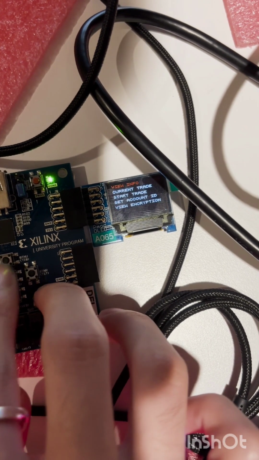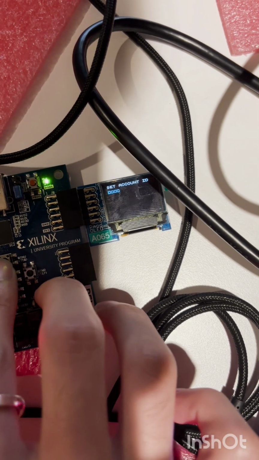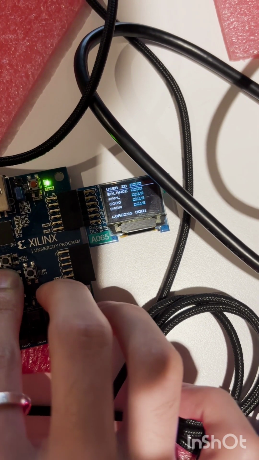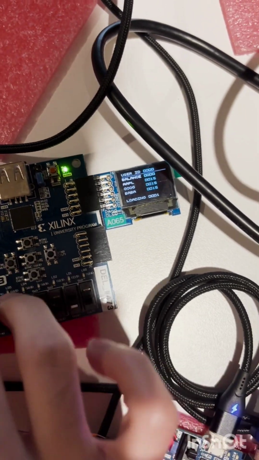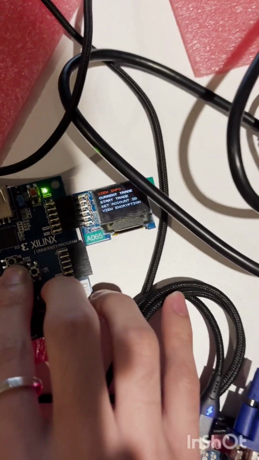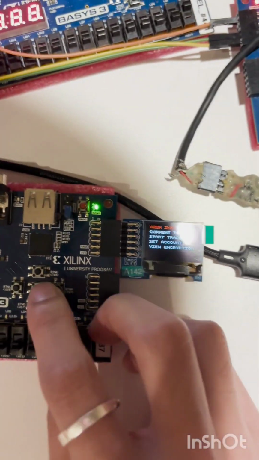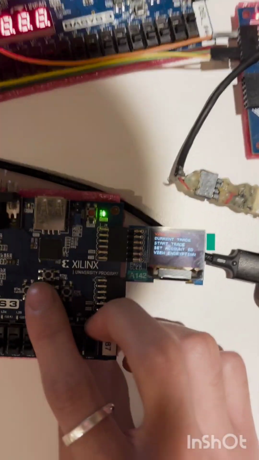Why is it 14? Pressed too fast. Okay. This one is at 0. Then did you say encryption? Yeah, I forgot. Okay, now it's at 0. This board, we'll set it as, wait, this one is below, so this is 2.